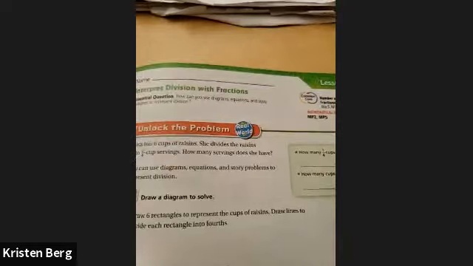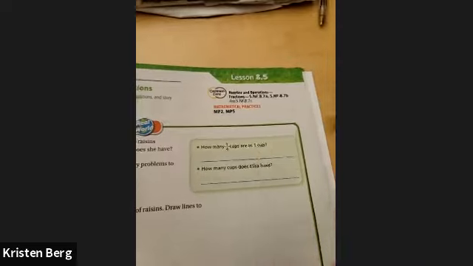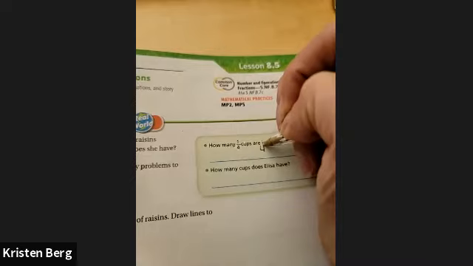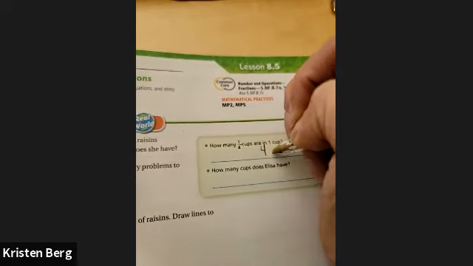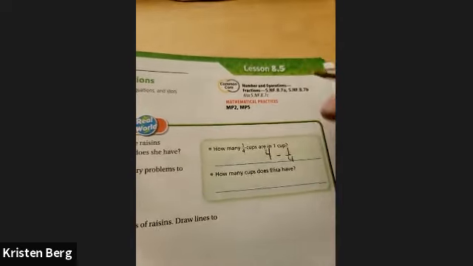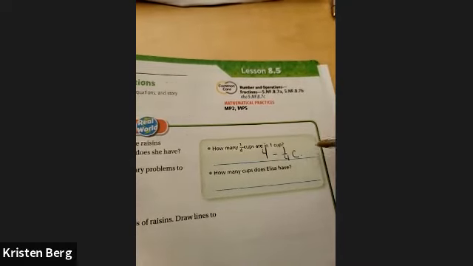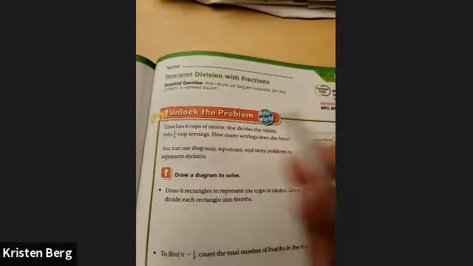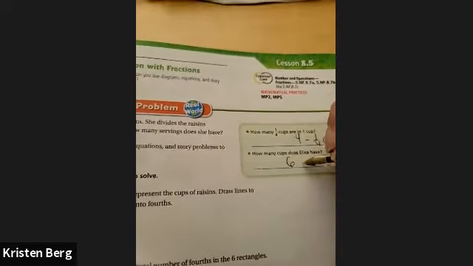So over here, it says, how many 1/4 cups are there in just 1 cup? Well, in order to be 1 whole cup when it comes to fourths, it would need 4 out of the 4. So therefore, there would be 4 1/4 cups in 1 cup. And then this one says, how many cups does Elisa have? Well, she has 6 cups of raisins.